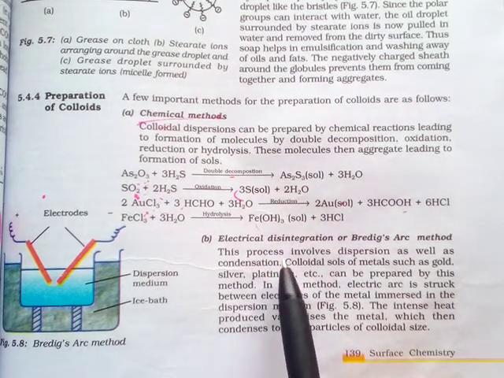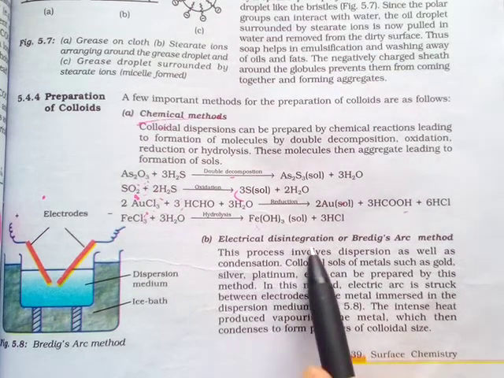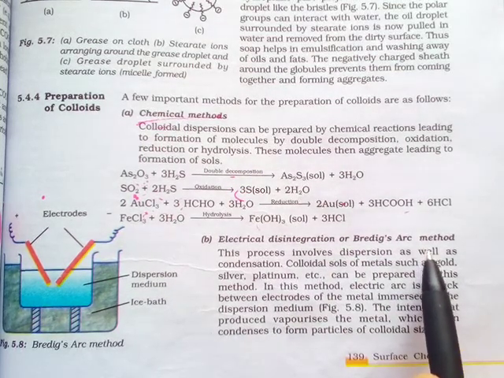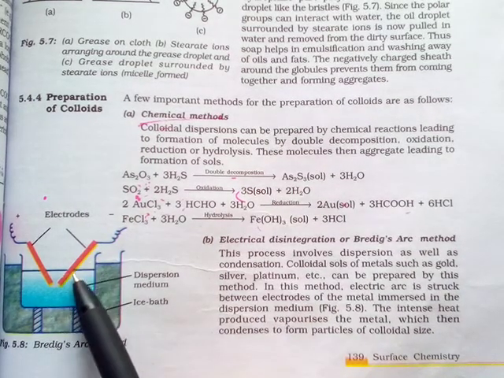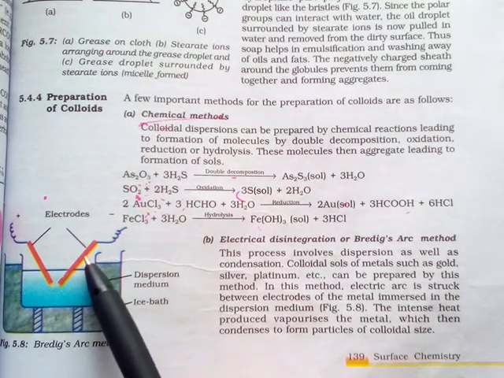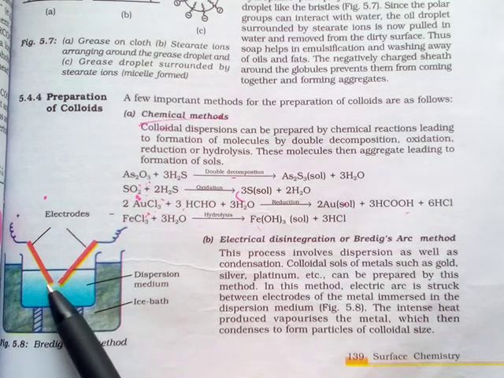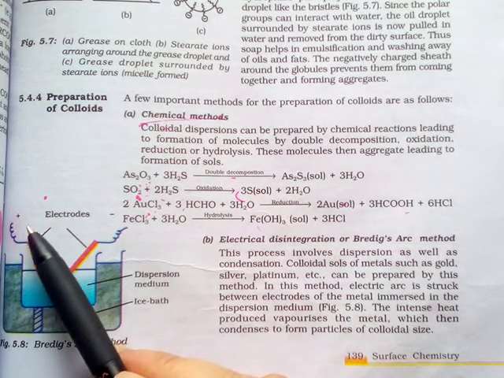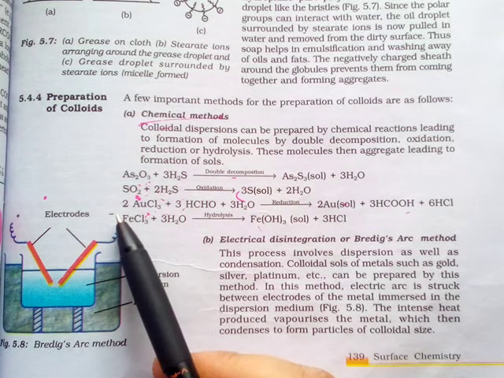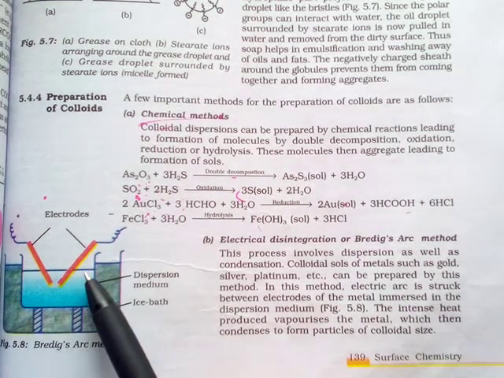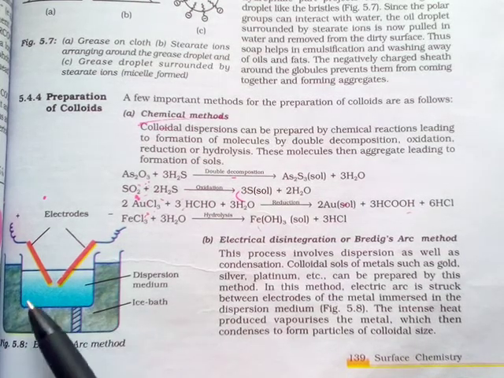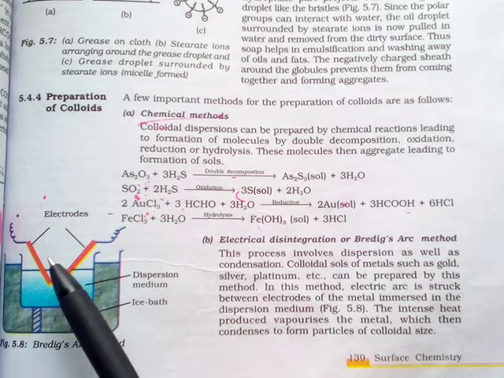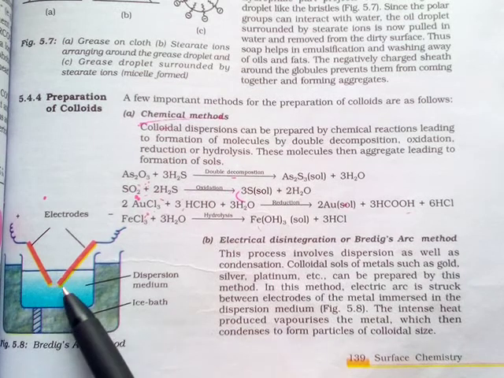Another method is called electrical disintegration or Bredig's arc method. In this method, we'll normally have two rods. If we want to make a gold Sol, then it should be two gold rods. One is connected to the positive terminal of a high voltage, the other to the negative terminal. Then it is dipped in a dispersion medium, and this whole thing is kept in an ice bath. When the positive rod touches the negative rod, we see a spark.